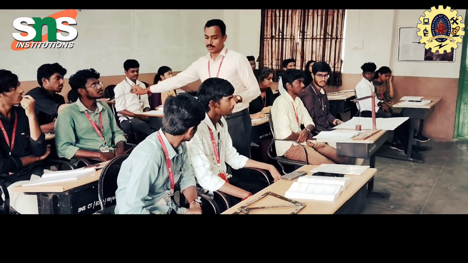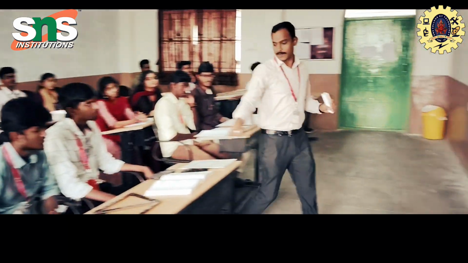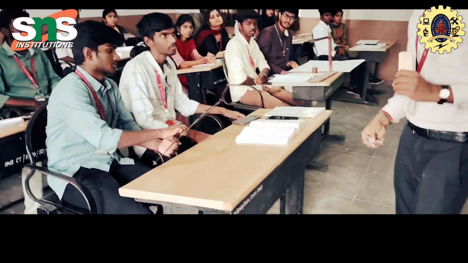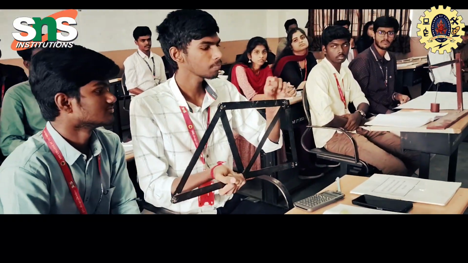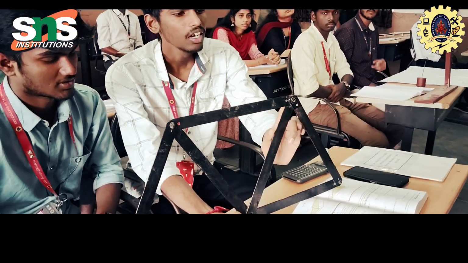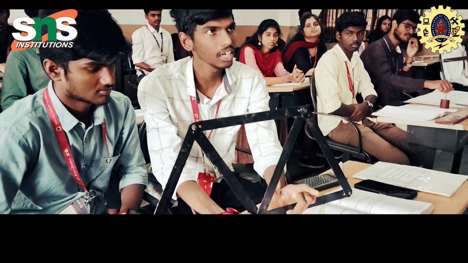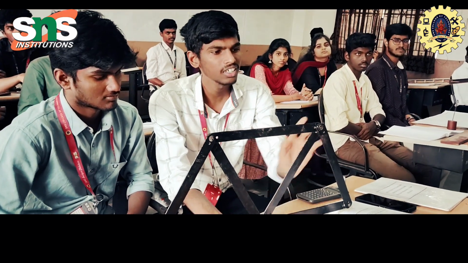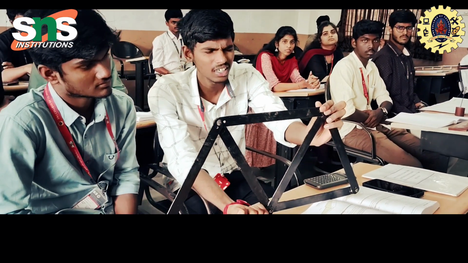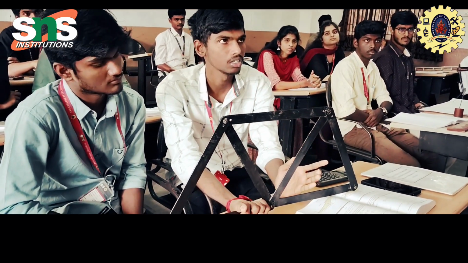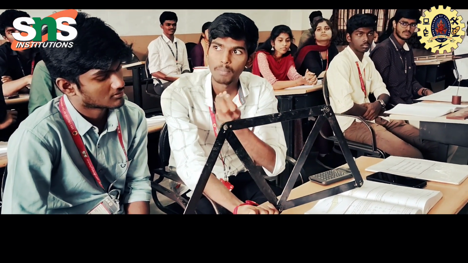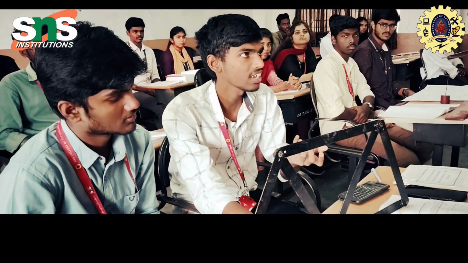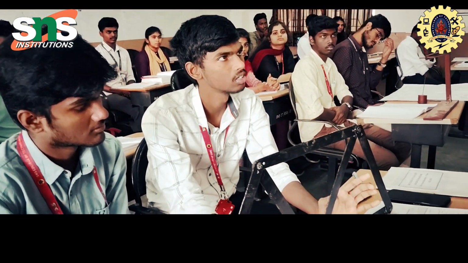Then we'll go for a truss element. Can you explain what this is? This is the truss element. When the load is applied on the pin joint of this truss element, it will carry only tension and compressive load, because it does not resist the bending moment. Good. The applications of the truss element are in bridges, roofs, and aircraft. It is a supporting member, sir.